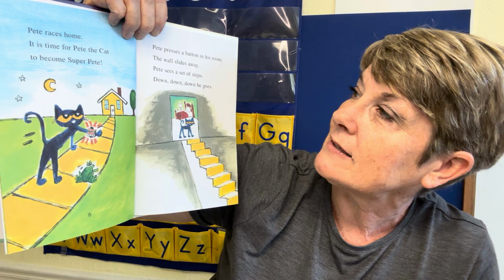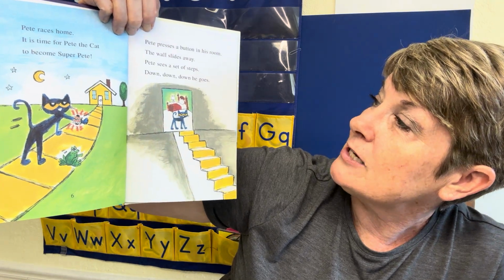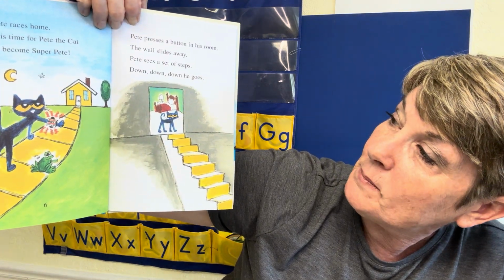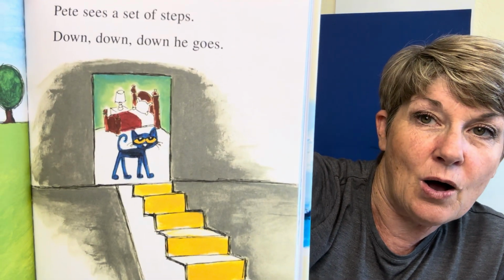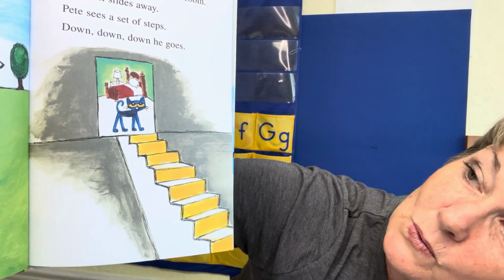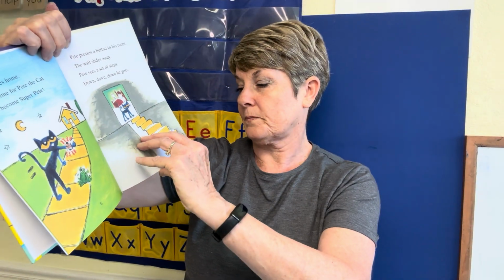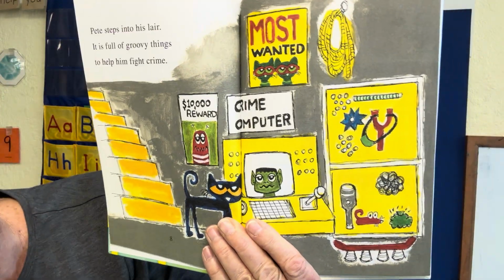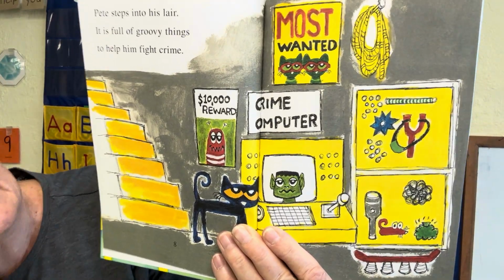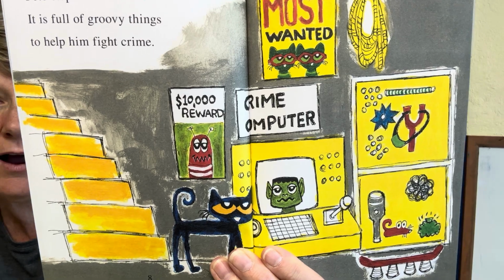Oh, Super Pete. Pete presses a button in his room. The wall slides away. Pete sees a set of steps. Down, down he goes. Pete steps into his lair. It's full of groovy things to help him fight crimes.